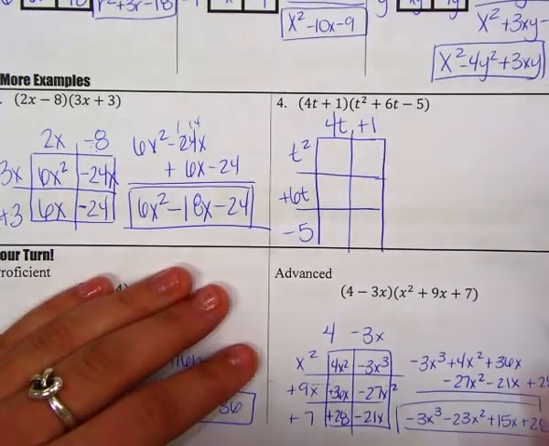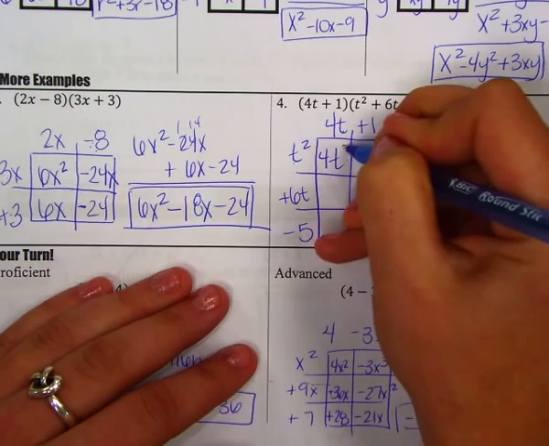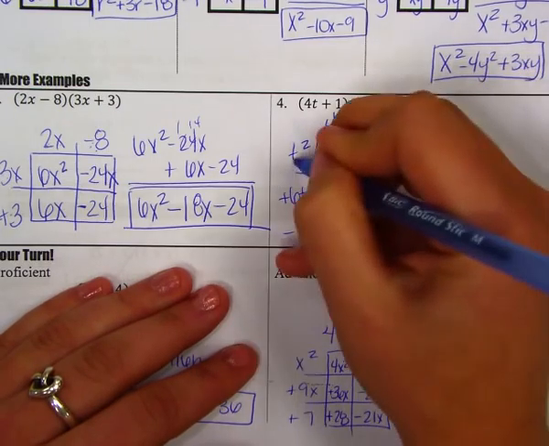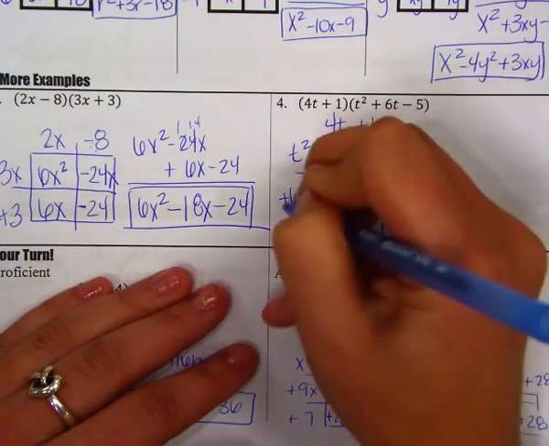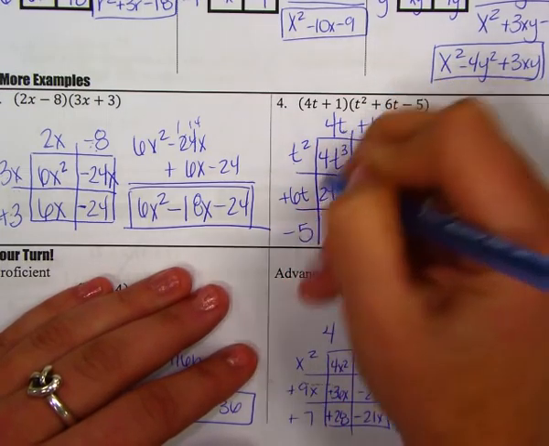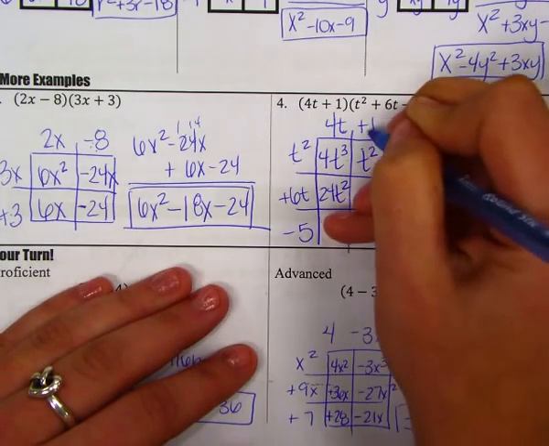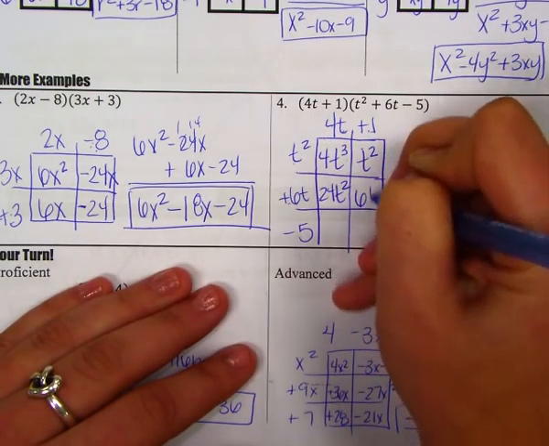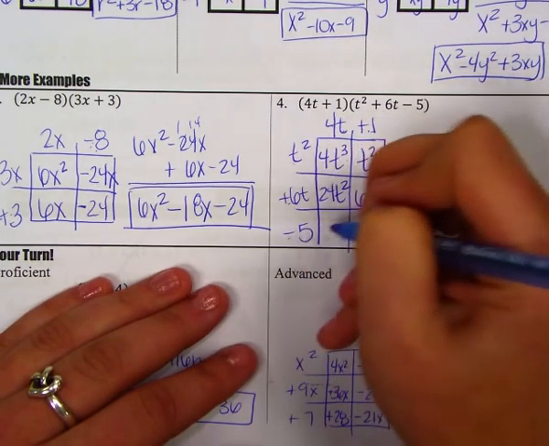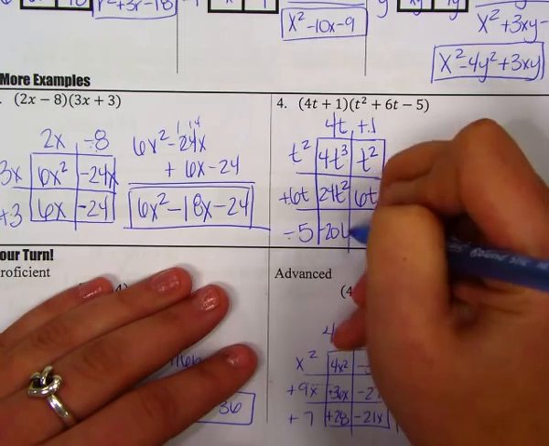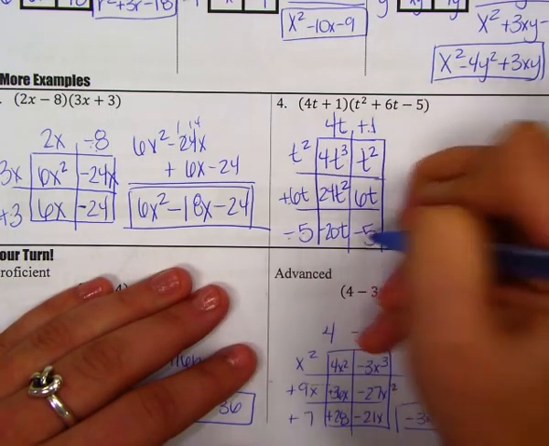Then I just multiply. 4t times t squared will be t to the third. 1 times t squared is t squared. 4 times 6 is 24. t times t, t squared. 1 times 6 is 6 times t. 4 times a negative 5 is a negative 20t. 1 times negative 5 is a negative 5.